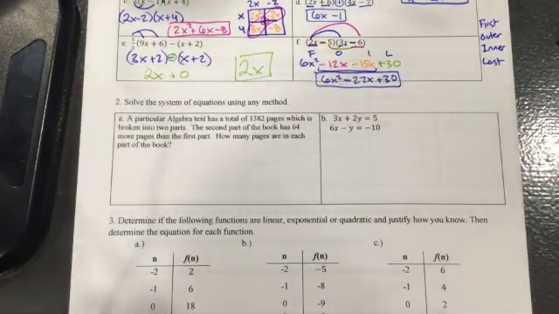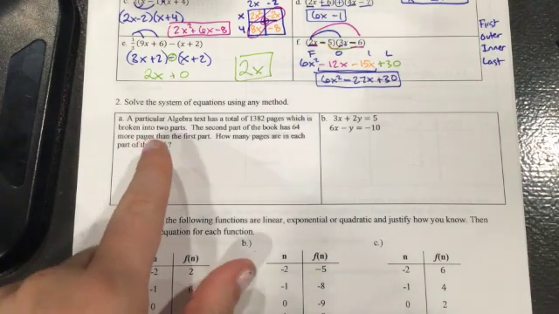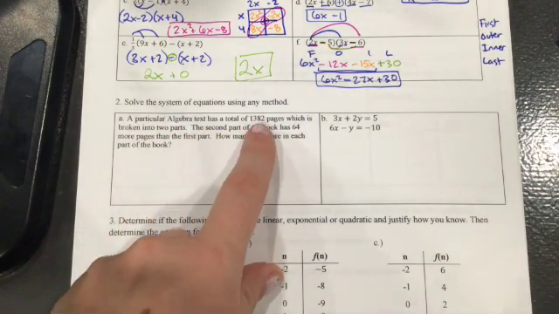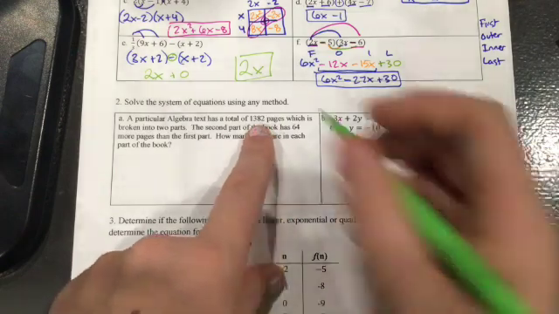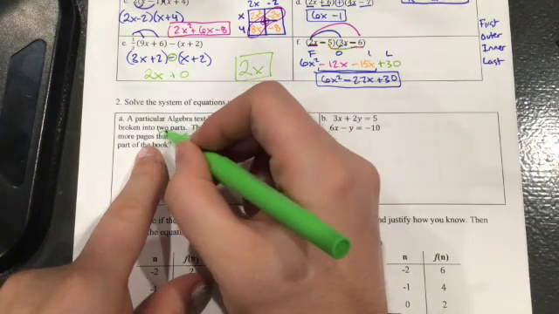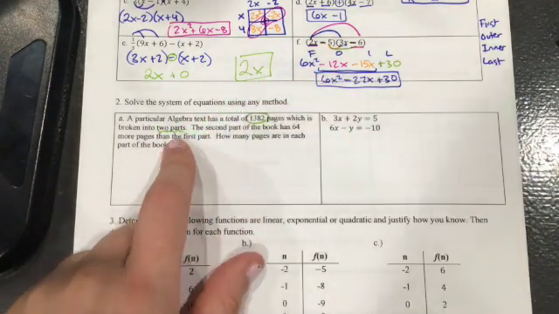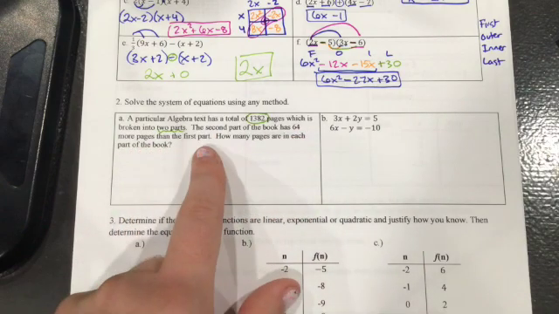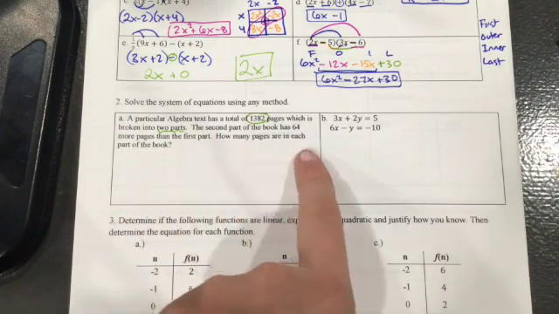Okay, number 2. A particular algebra text has a total of 132 pages. So there's our total amount, which is broken into 2 parts. We have a part 1 and a part 2. The second part of the book has 64 more pages than the first part. How many pages are in each part of the book?